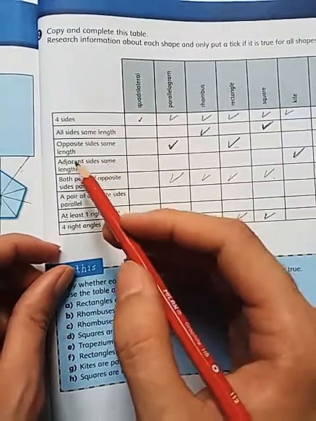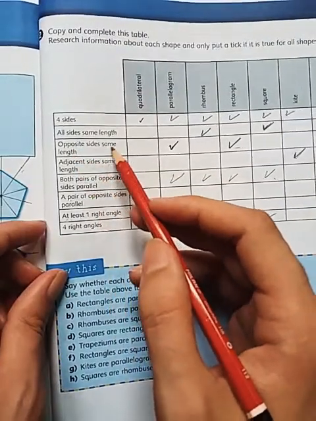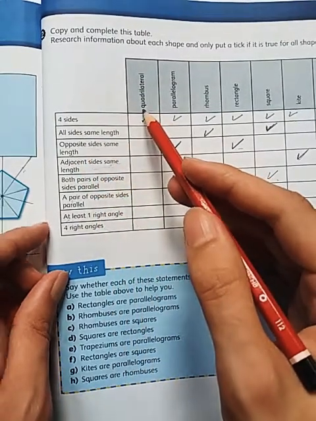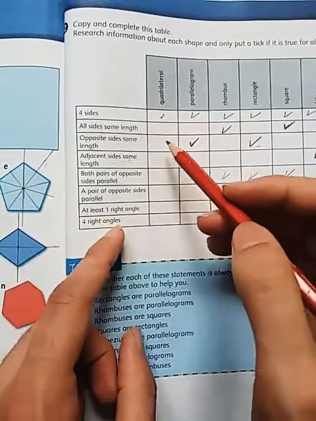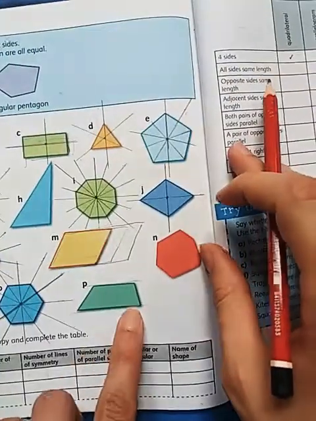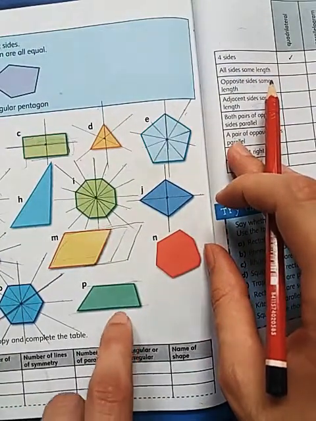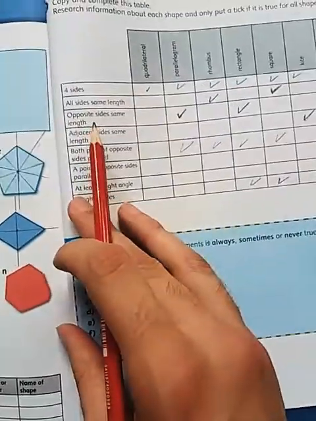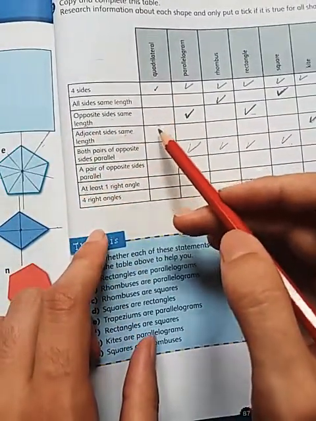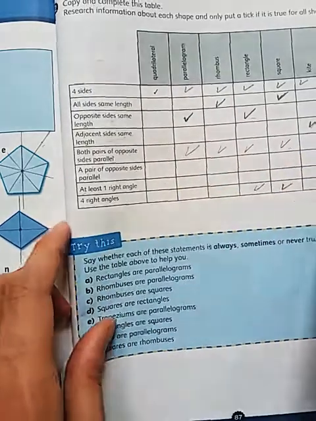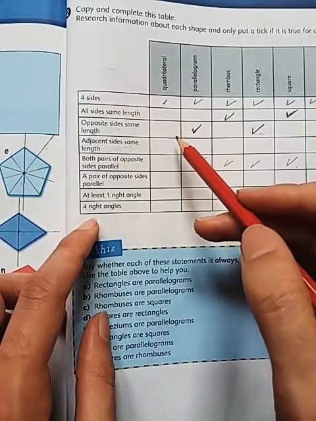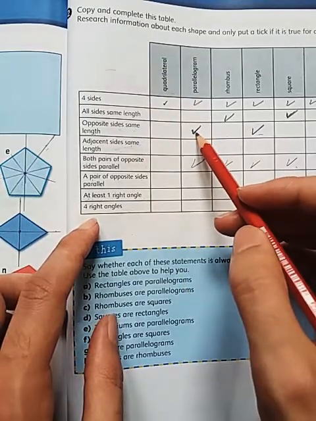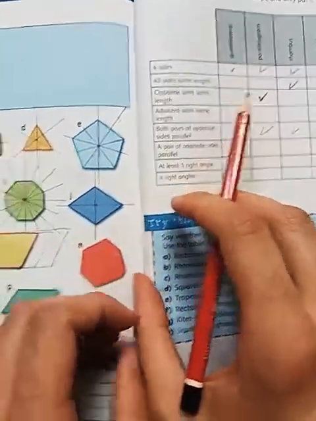The next one, the opposite sides have the same length. For quadrilateral, it doesn't have to be the case each time. Again, you see the trapezium. The opposite sides do not have the same length. So we do not tick the box for quadrilateral. What about parallelogram? Yes.